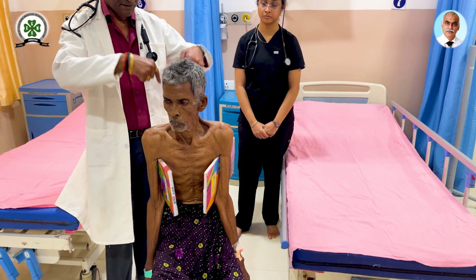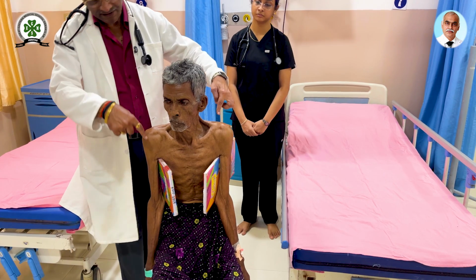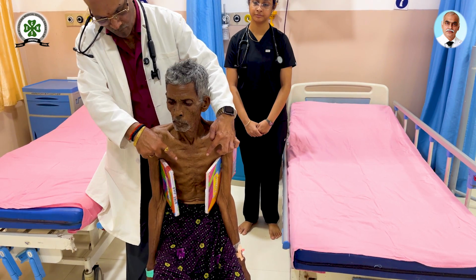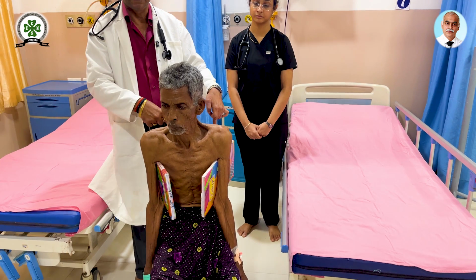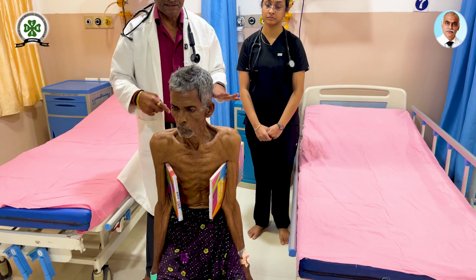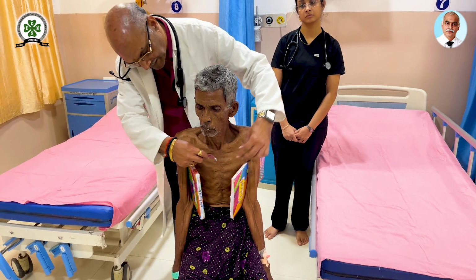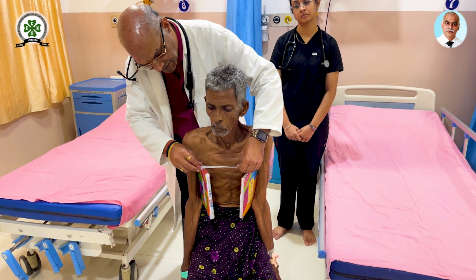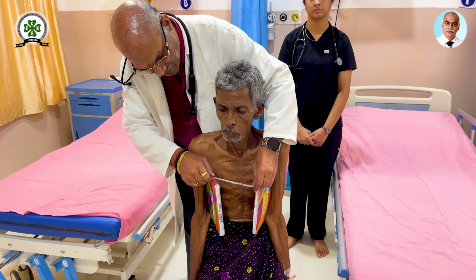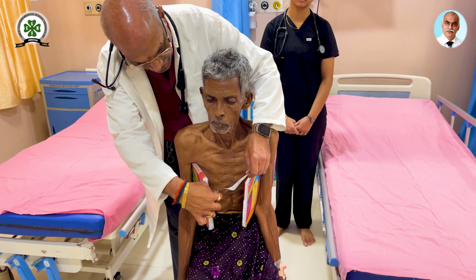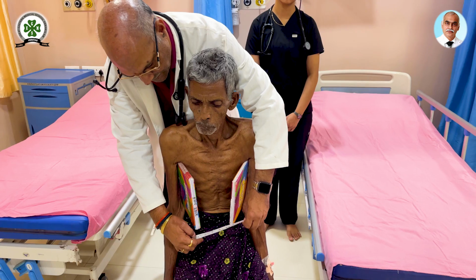But you see from above, anteriorly it is nearer and posteriorly they are more away. So in such a case, what you should do is try to measure the distance between the two anterior parts at the same level.